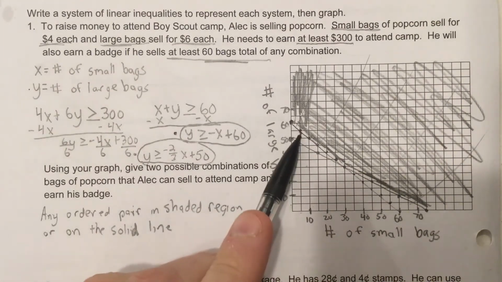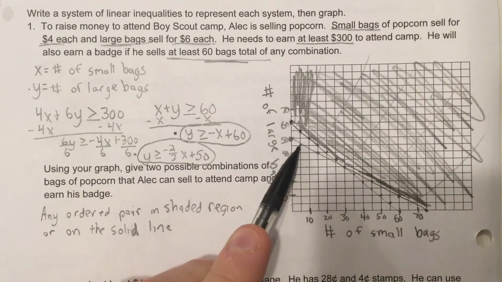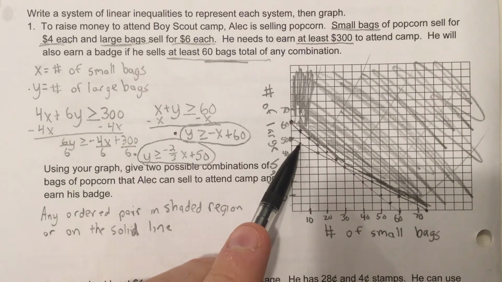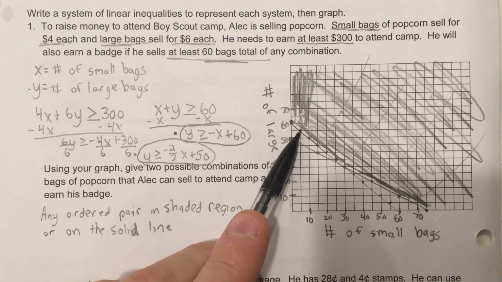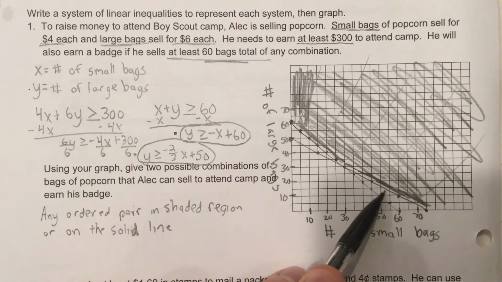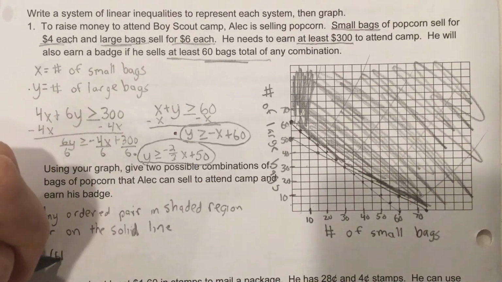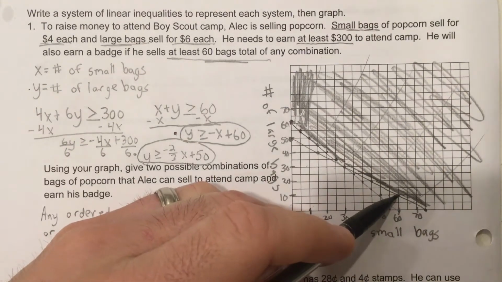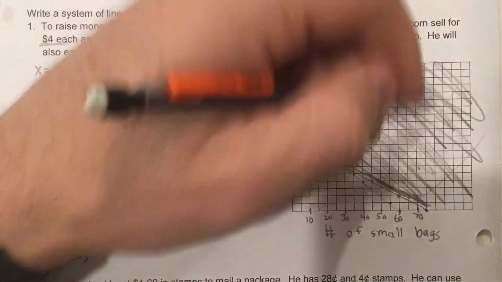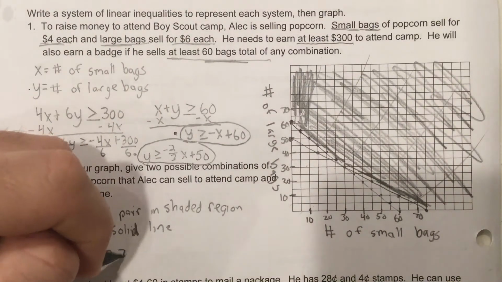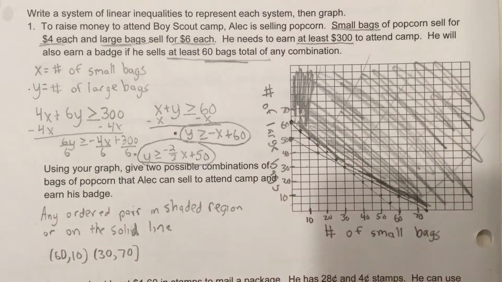For example, I could put the point 55, 5 because that is in the double shaded part of the solid line. I could not put this one though, 5, 47, because that's not in the double shaded part. I could do up here or here or here. I could also do this point 60, 10, which would be on the solid line near the double shaded. Or again, anything in that shaded region. So I'll do 30, 70. If you have a question like this, I'd always be safe and just go in the double shaded region.